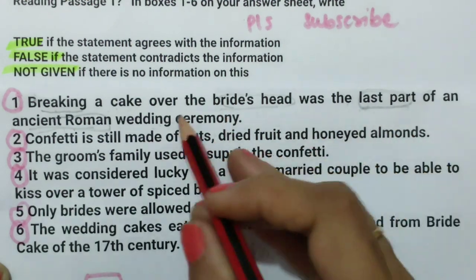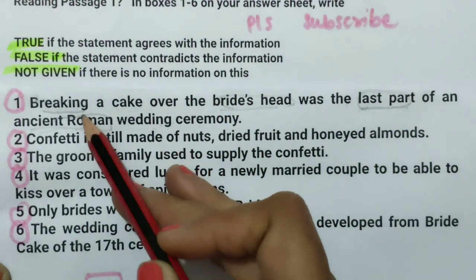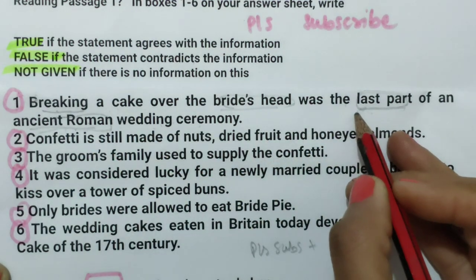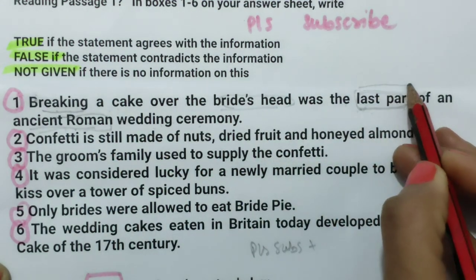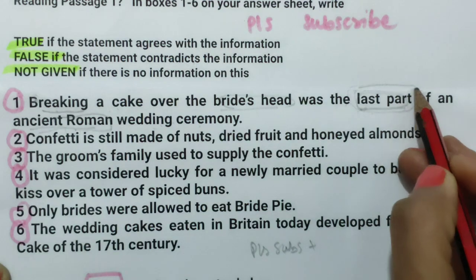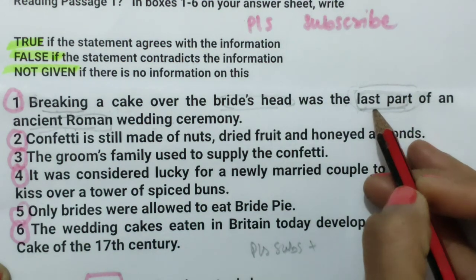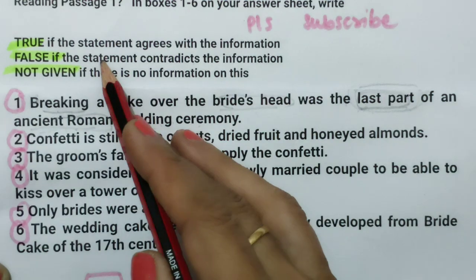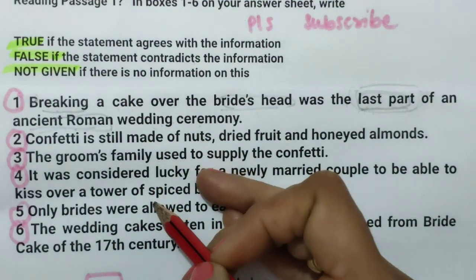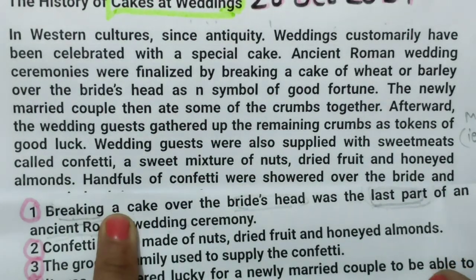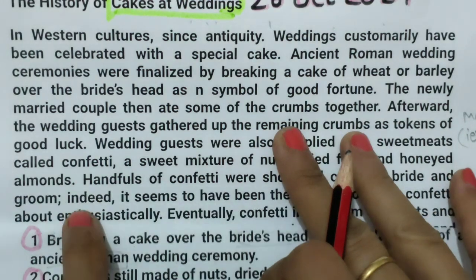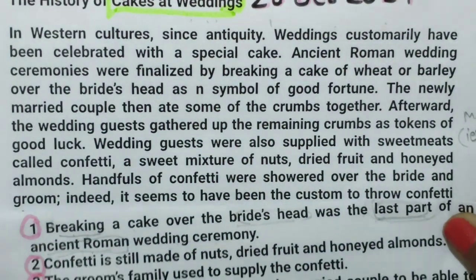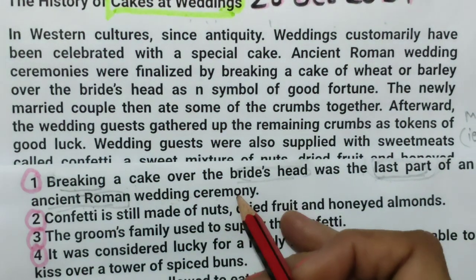Try to understand. These two keywords will take us to the location in the reading passage, and after getting the location, if it was the last, it means this is the main thing here. With the help of this main thing, you will decide your answer whether it is true, false or not given. So first type of question, definitely 99% you will get this location in the first paragraph. Okay, let's do it and you do it with me, that will be great.